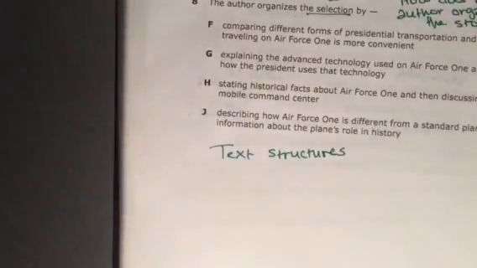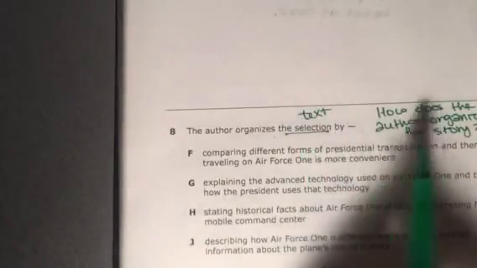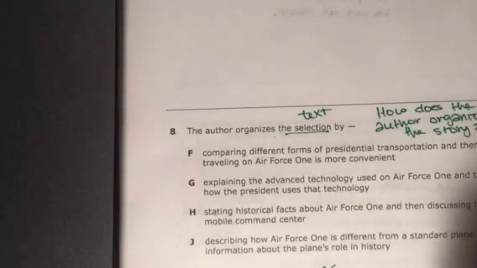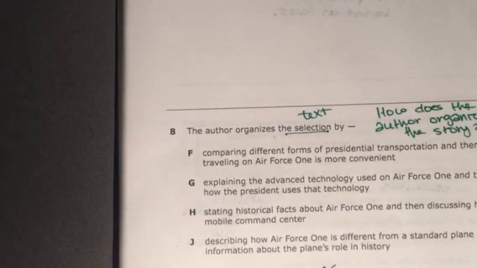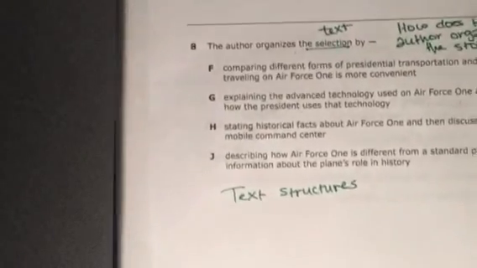So, the author organizes the selection by. How does the author organize a story? Well, they start off by telling you about the airplane. And like, first of all, what is the Air Force One? They tell you about the reason why it's important for presidents to be able to travel and the history behind it, like historically presidents traveling, and then also the personality, how the president's personality is revealed on the airplane. So I'm looking for an answer choice that's saying all of these things.